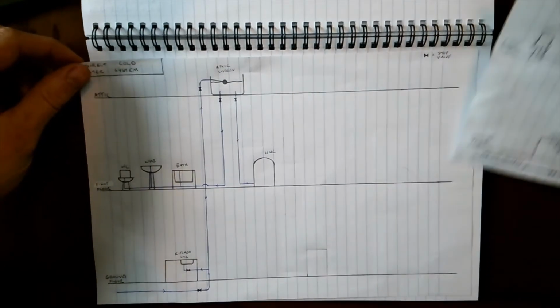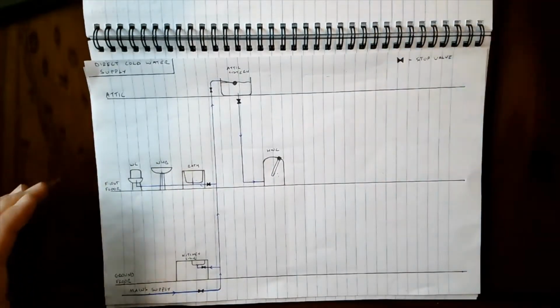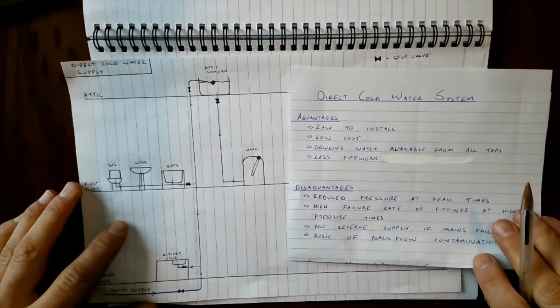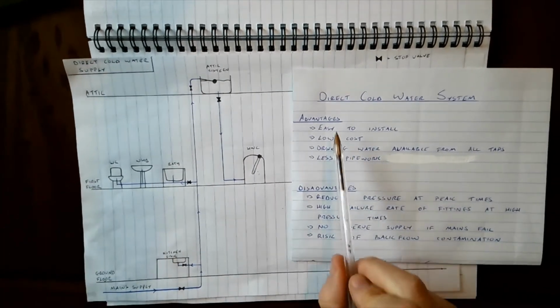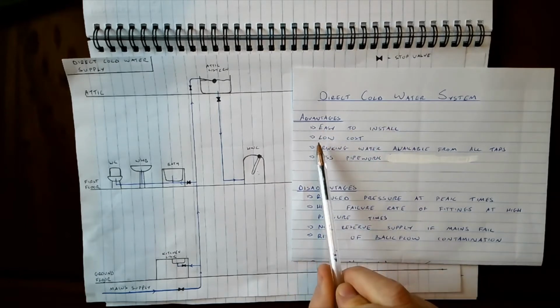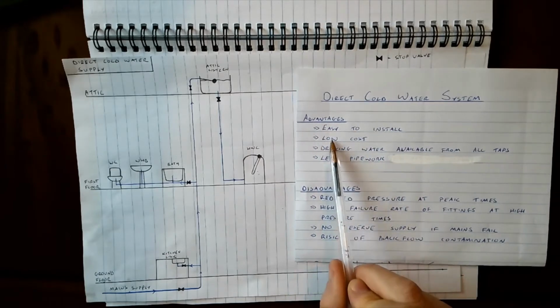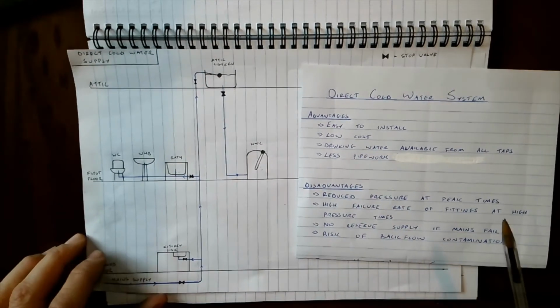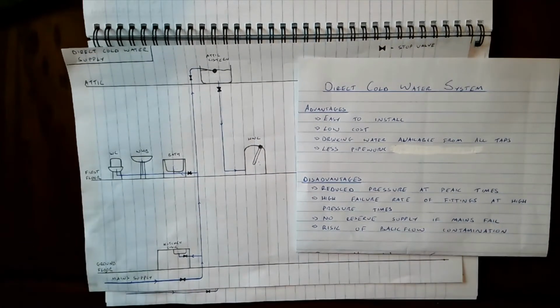Now, advantages and disadvantages. Let's look at the direct cold water supply system. Some of the advantages and disadvantages of this system here. Advantages first of all. This and this are generally tied in together. It's easier to install, right, because there's less pipework, and therefore it's a lower cost. So it's easier to do because it's a more simple basic system. So it's going to have less of a cost, easier to install because of less pipework.